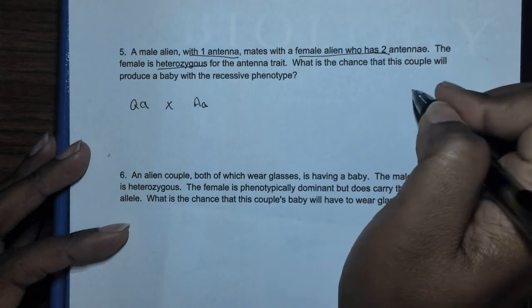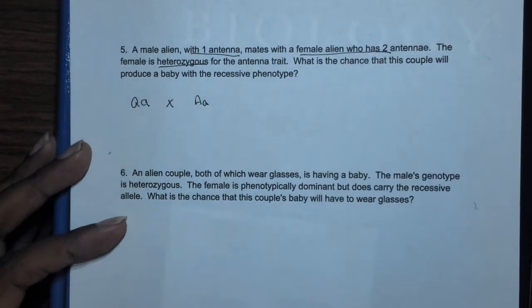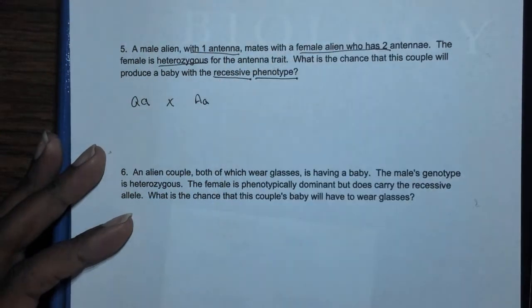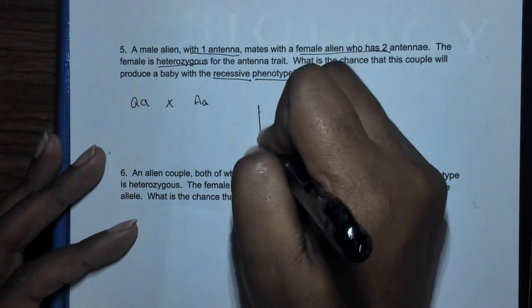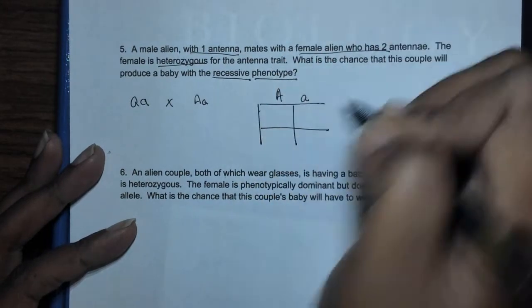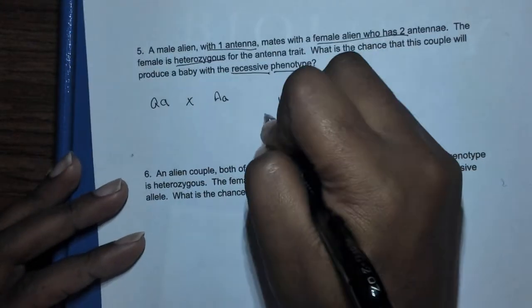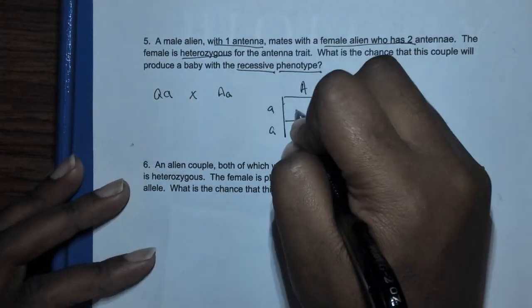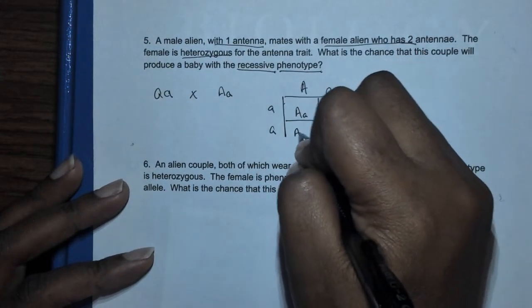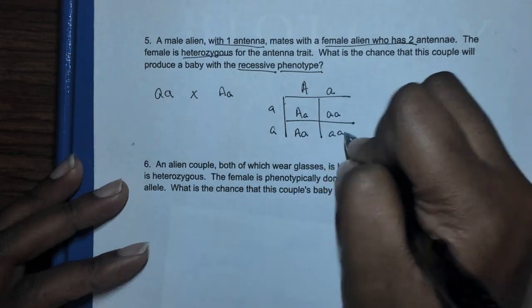And so the question is, what's the chance that the couple will produce a baby that has a recessive phenotype? So homozygous recessive. So I'm going to do my Punnett square. Law of segregation says they separate here. Then we're going to fertilize. Here's baby option 1, baby option 2, 3, and 4.